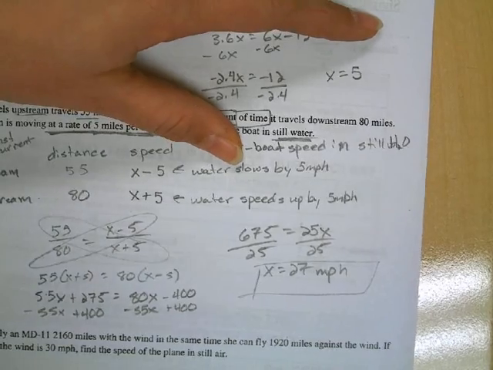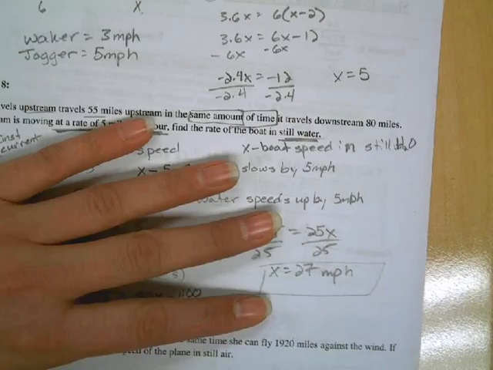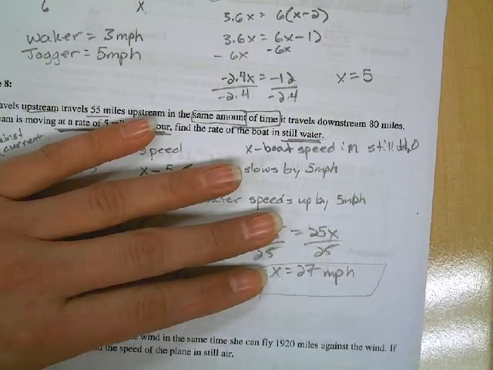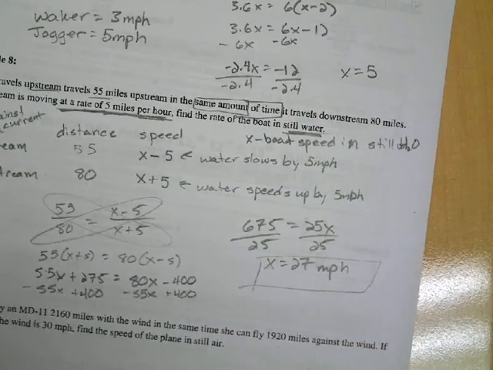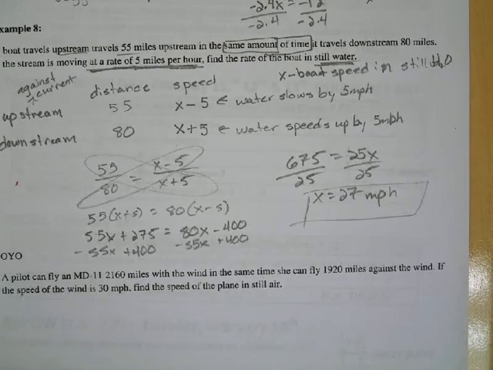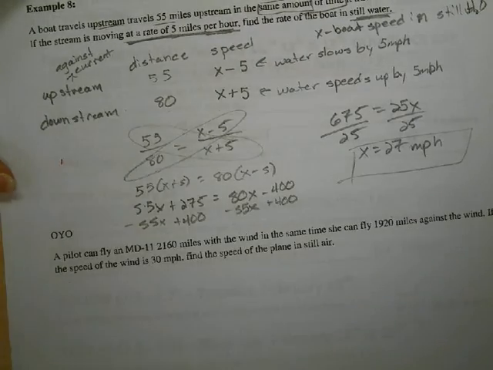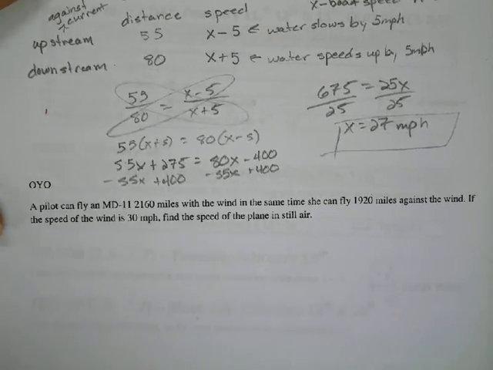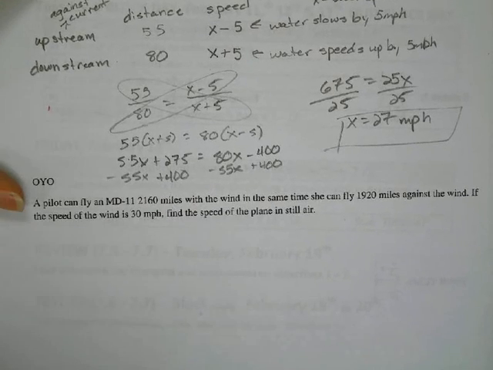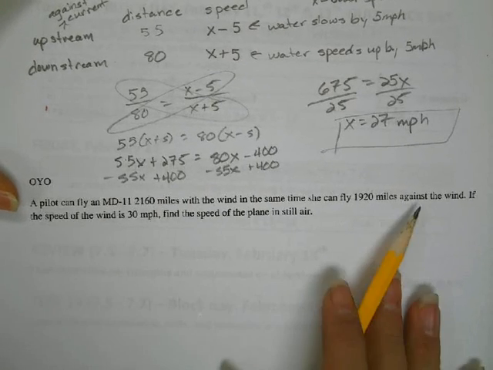So if I was sitting on a lake going that speed, putting that same amount of force into the boat, I would go 27 miles per hour. All right, you have one left to do there. Hit pause, give this one a try.